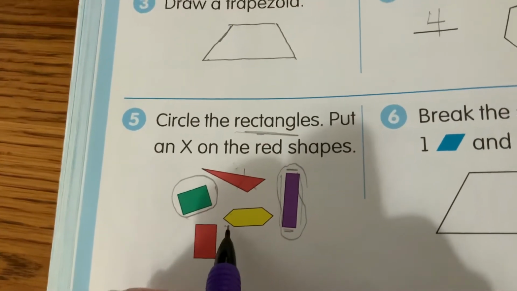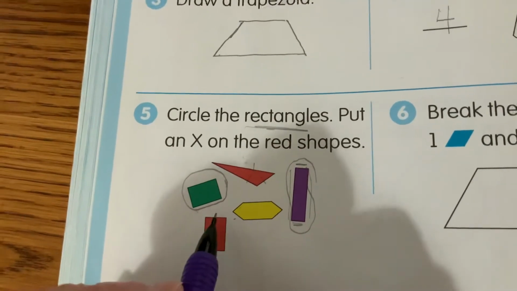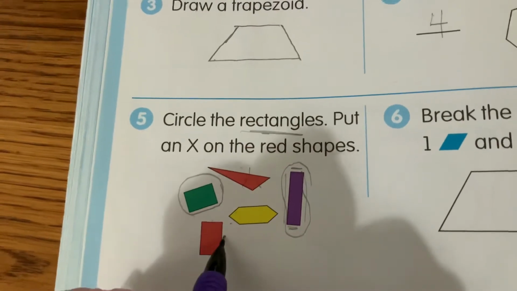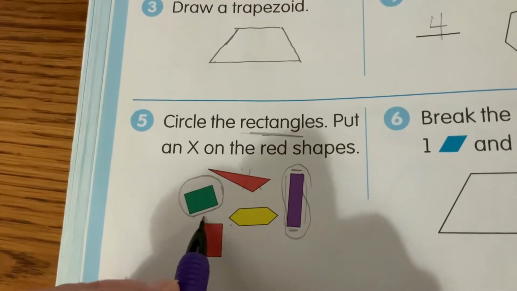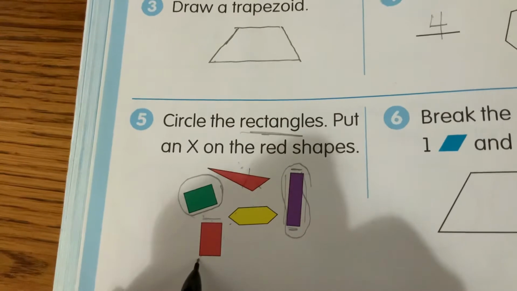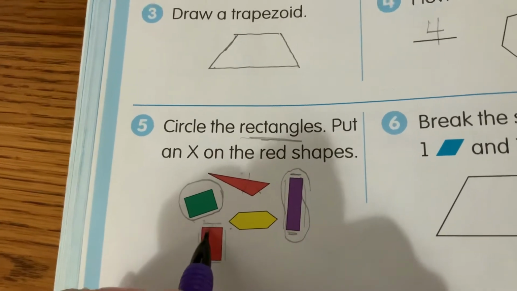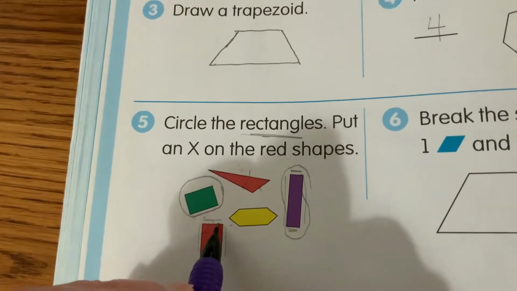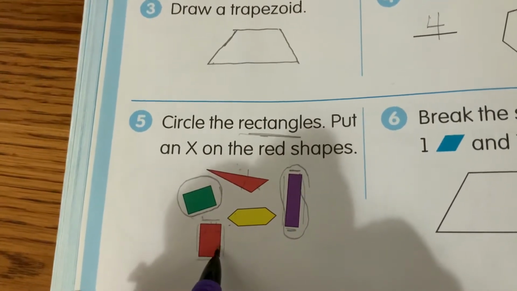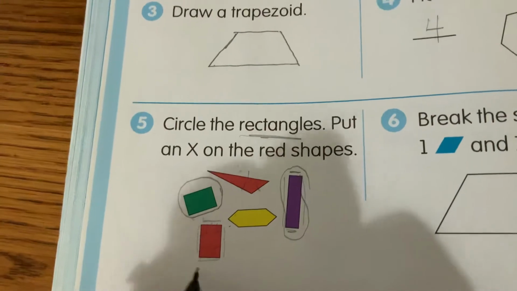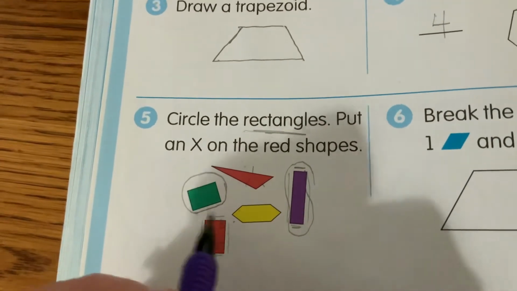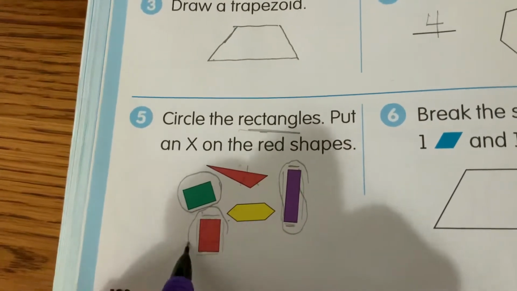A rectangle has 4 sides. And this one, 1, 2, 3, 4 sides. Opposite sides are the same length. The corners are square corners, and there are 4 corners or 4 vertices. So this one is a rectangle, so we'll circle this one.